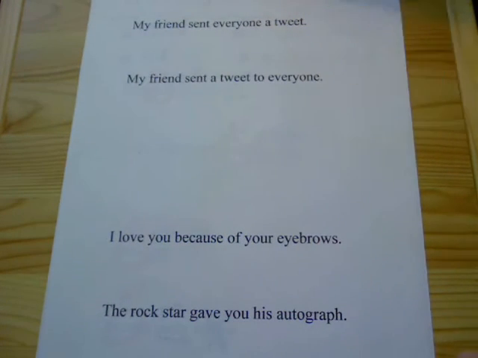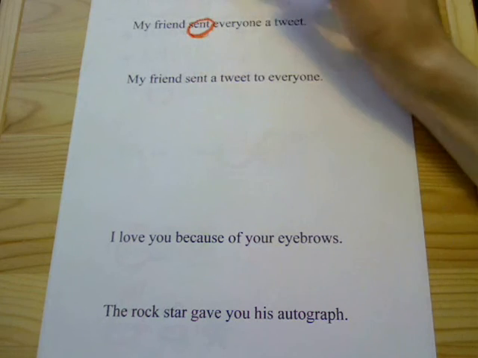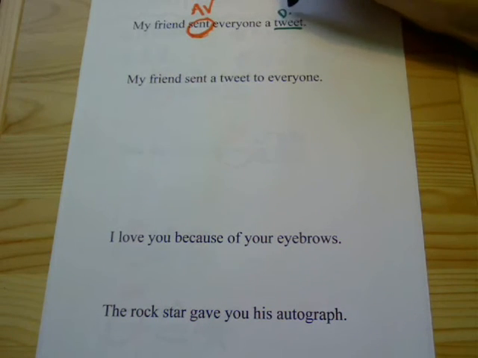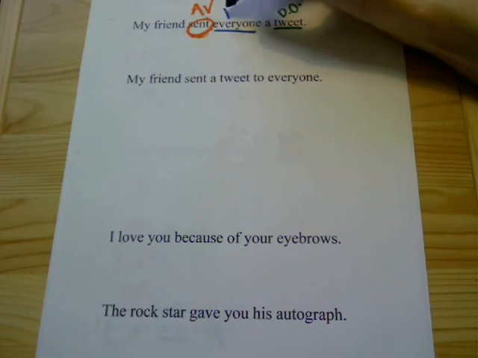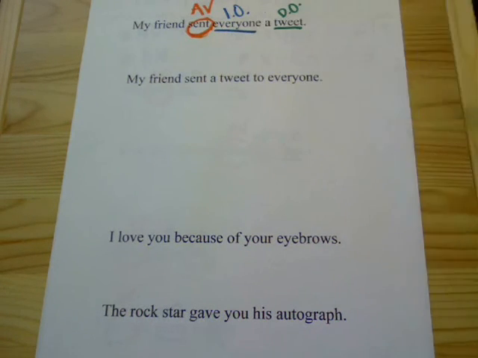Okay. Here we have, my friend sent everyone a tweet. Okay, so the first thing we want to do is find our verb. Our verb is sent. Again, it's an action verb. Okay, now my friend sent what? My friend sent a tweet. So that's our direct object. To or for what? They sent the tweet to everyone. We have our indirect object. So again, we have verb, I-O, D-O.